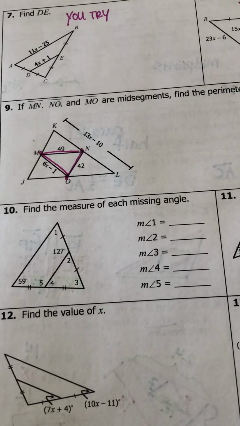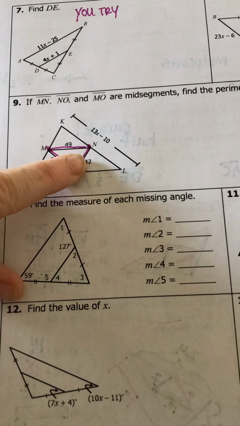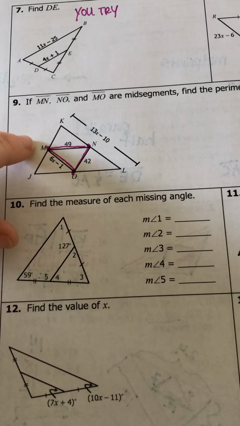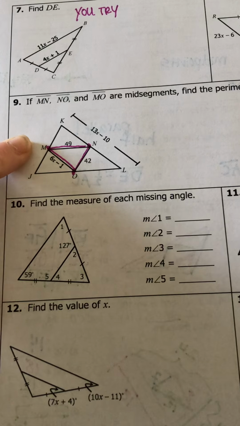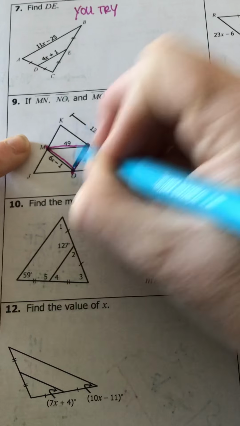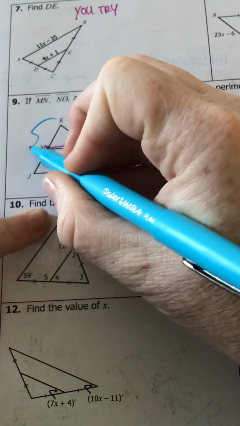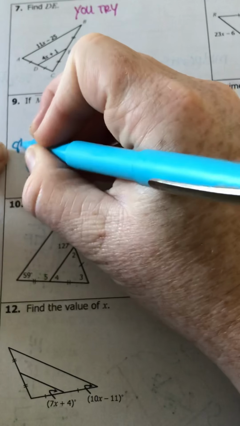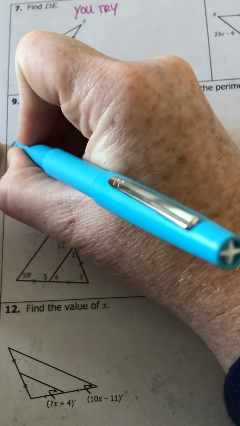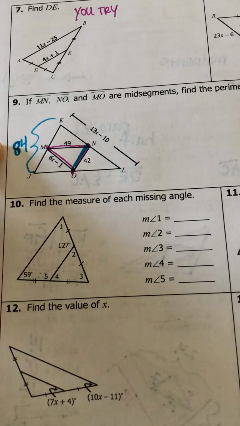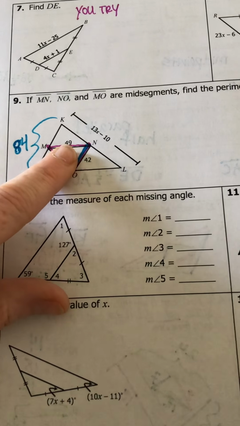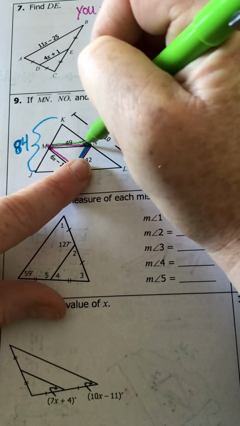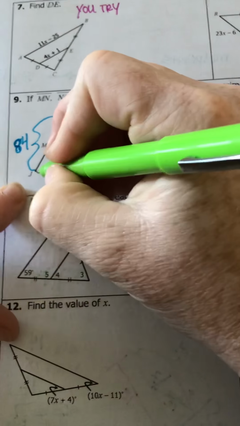So that means if you double the mid-segment, that'll give you the parallel side's value. If I look at 42 and I double it, I'm going to have 84 for JK. And then 49 is a nice number to double. It doesn't have an X, in other words.